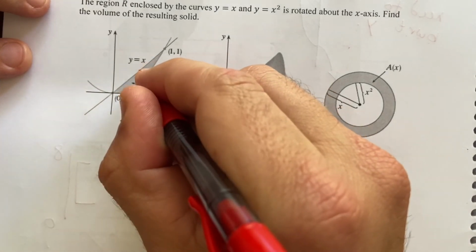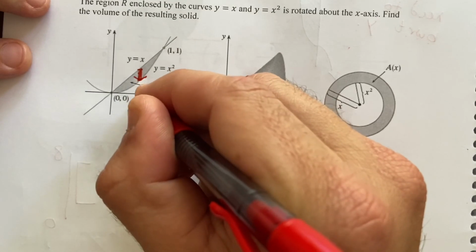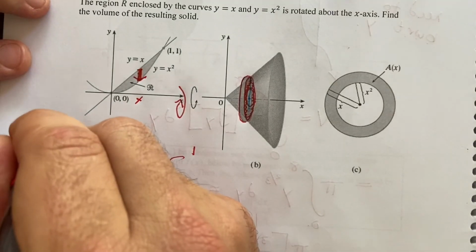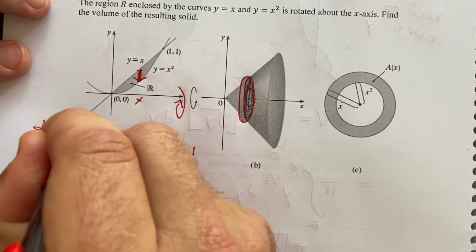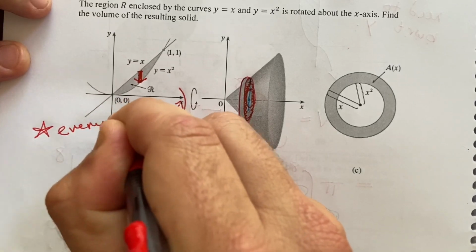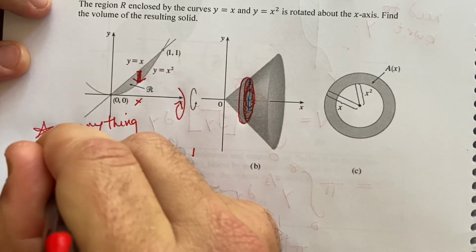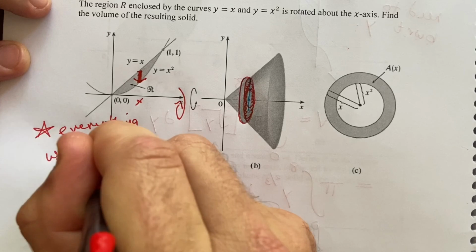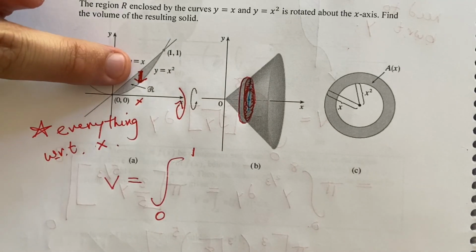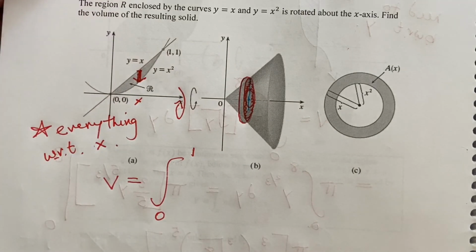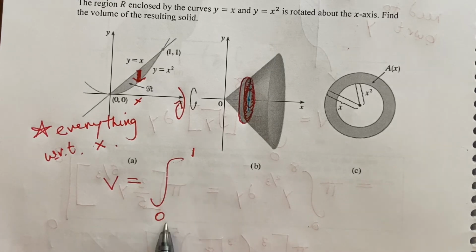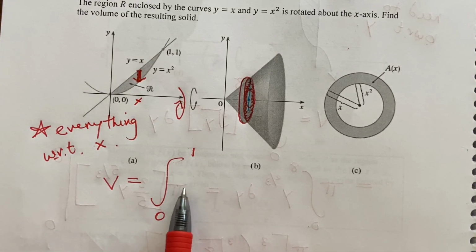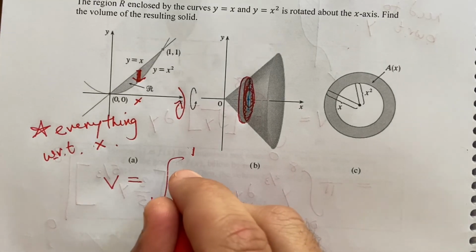By the way, this region is pointing at the x-axis. So that tells me everything with respect to x. Okay, so these are x limits. My functions need to be in terms of x.